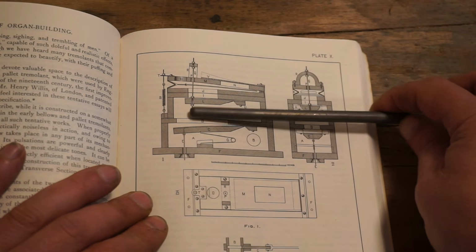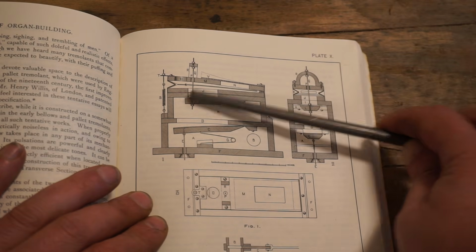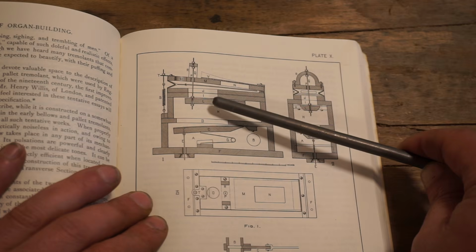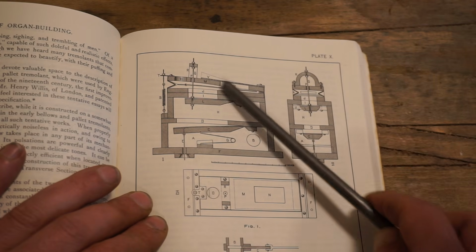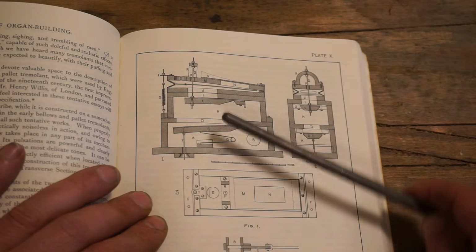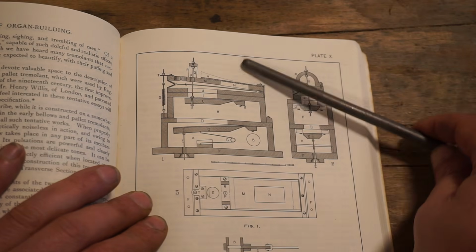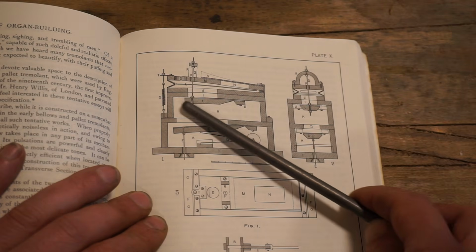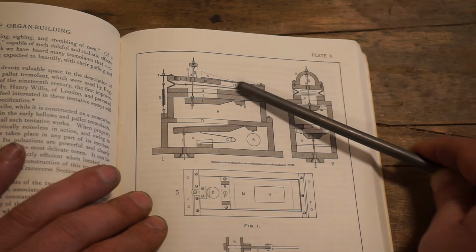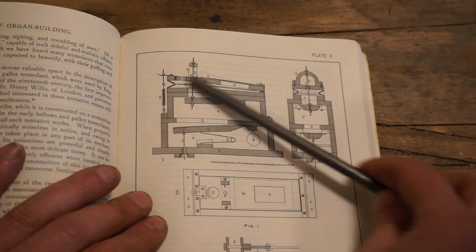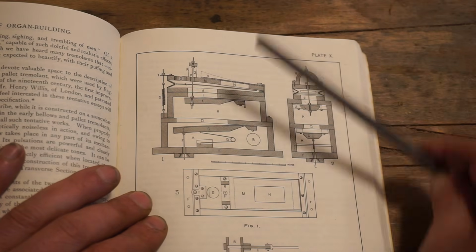By doing so, this closes off this pallet valve L here, reducing the air supply into the upper section. The upper section also has a couple of outlets, so it means that when it's moved up, the air is able to escape out, and because this lower valve is shut, the pressure in the upper section reduces again, and the weight of the top board and the spring causes it to move back down.